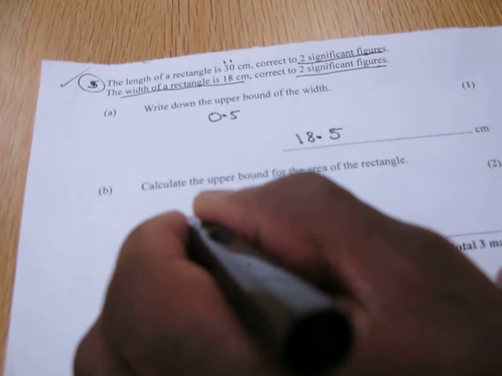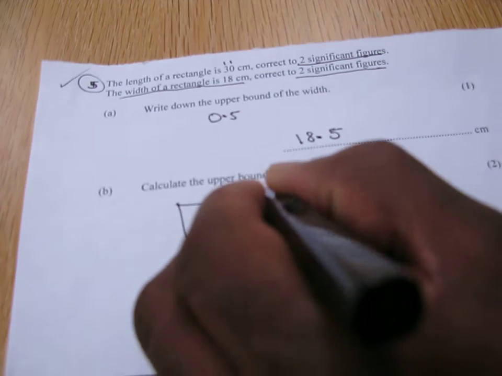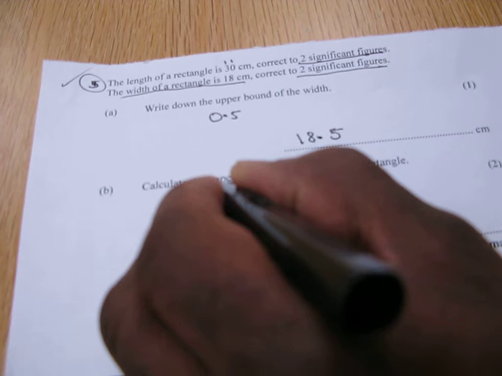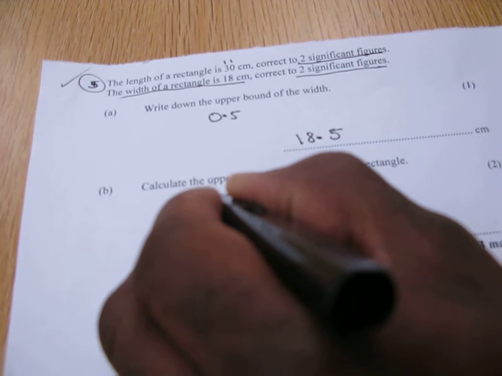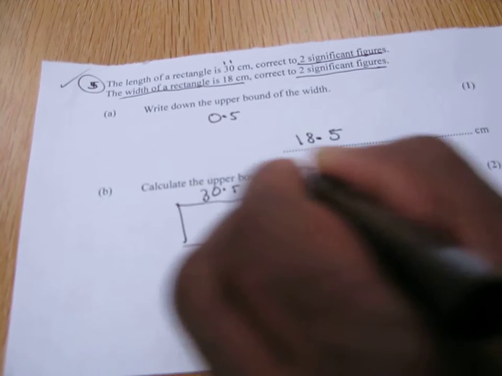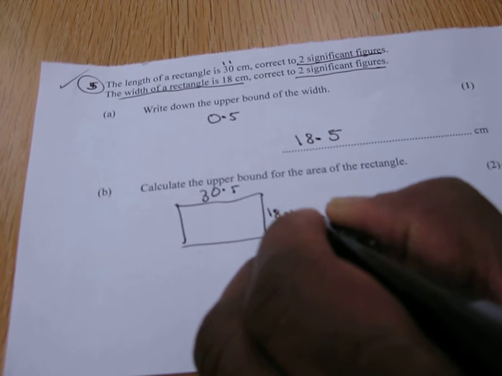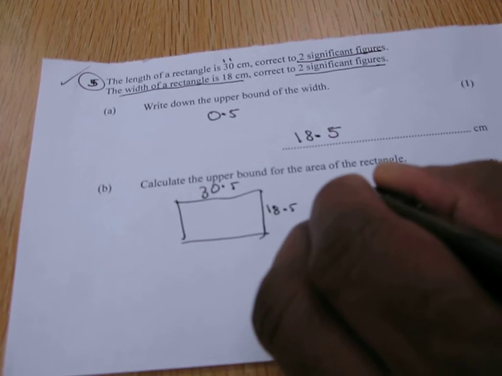To find the upper bound for the area, we need the length, which is 30.5, the upper bound, and then we've got 18.5 for the width, and we're going to multiply these two together.